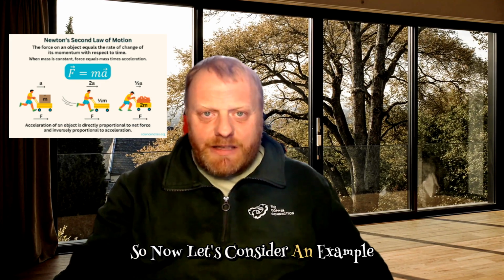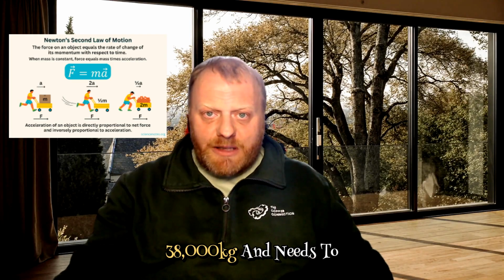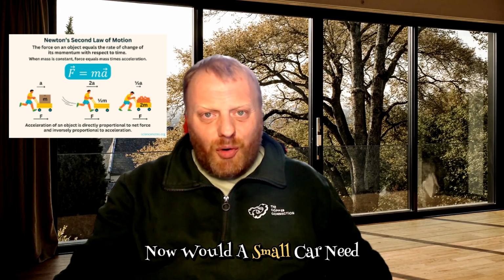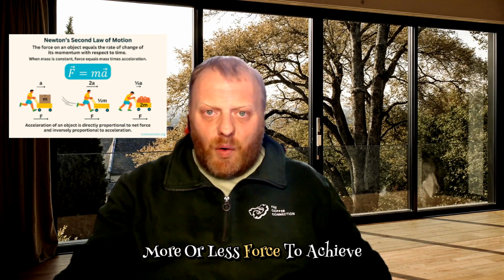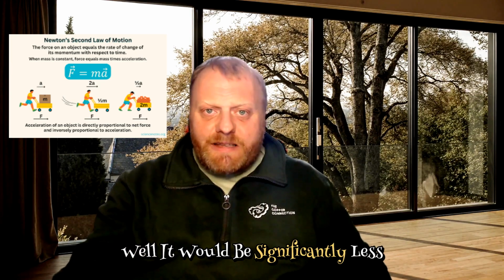So now let's consider an example. If a large truck weighs 38,000 kilograms and needs to accelerate at 0.3 meters per second squared, the force required would be 38,000 kilograms times 0.3 meters per second squared, which equals 11,400 newtons. Now, would a small car need more or less force to achieve the same acceleration? Well, it would be significantly less because it's a much smaller mass.